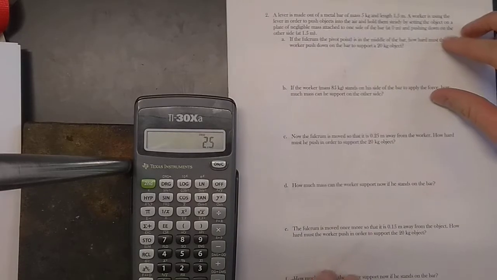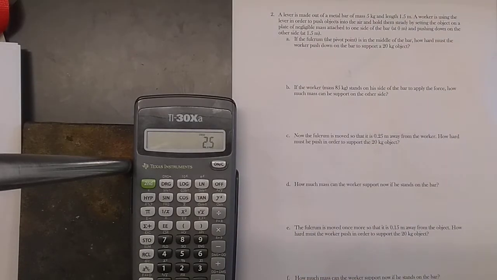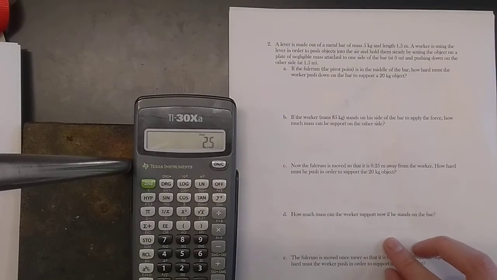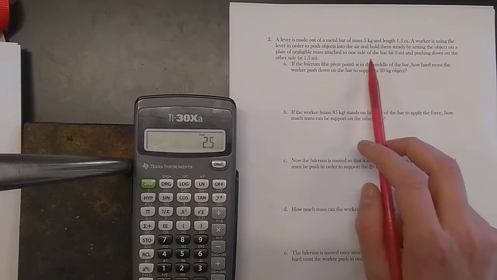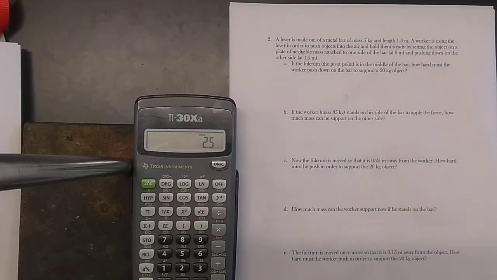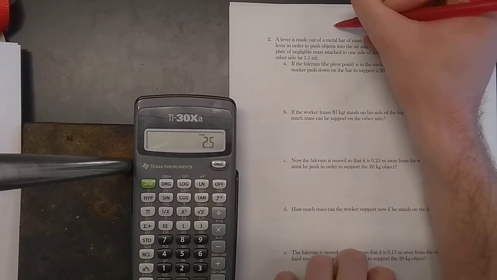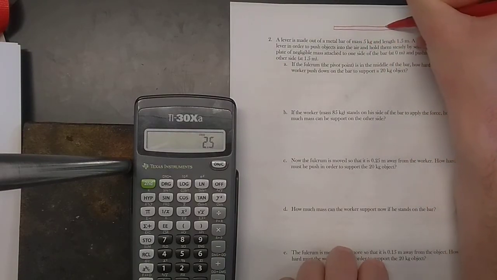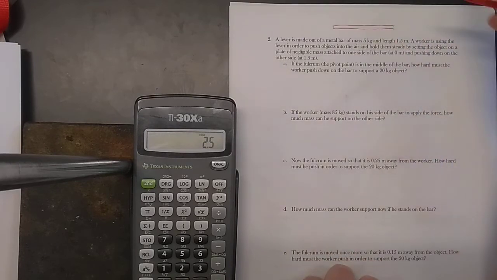Number 2. A lever is made out of a metal bar of mass 5 kilograms and length 1.5 meters. A worker is using the lever in order to push objects into the air and hold them steady by setting the object on a plate of negligible mass attached to one side of the bar at 0 meters and pushing down the other side at 1.5 meters. So let's just draw a picture of what this is. We've got a bar. It is pivoted, let's see.